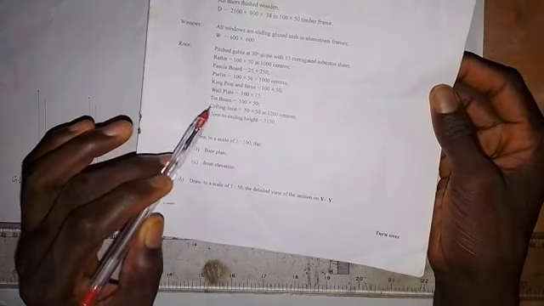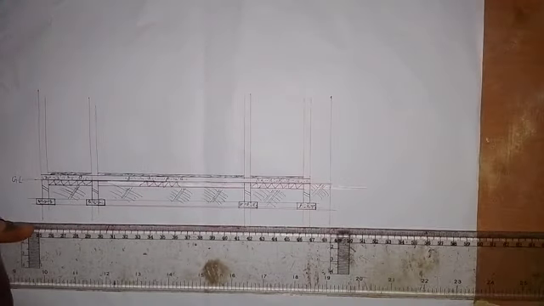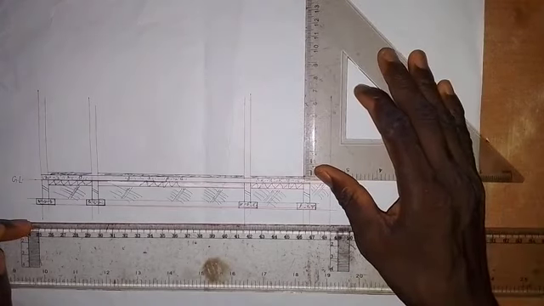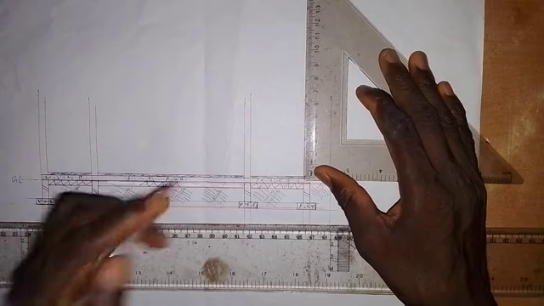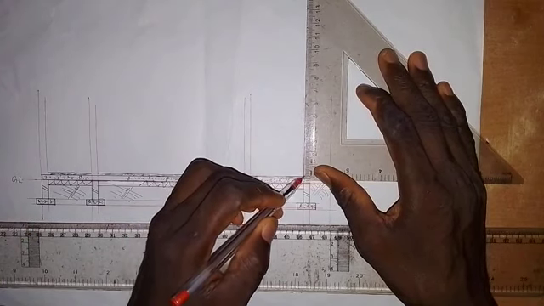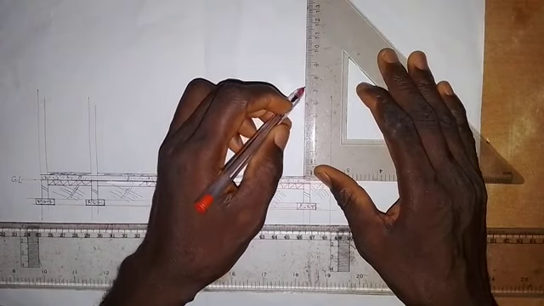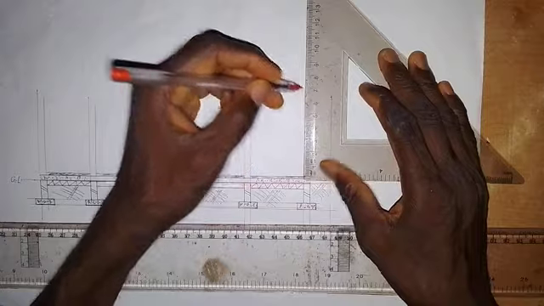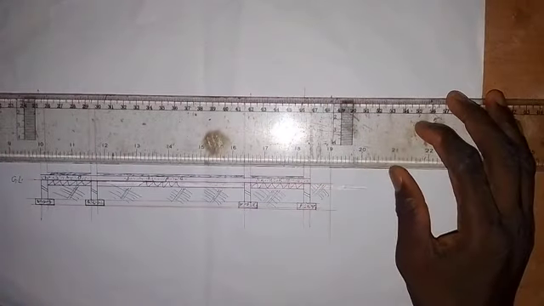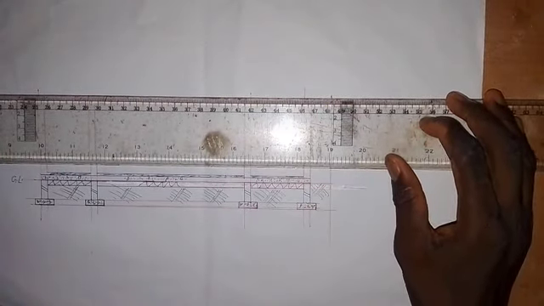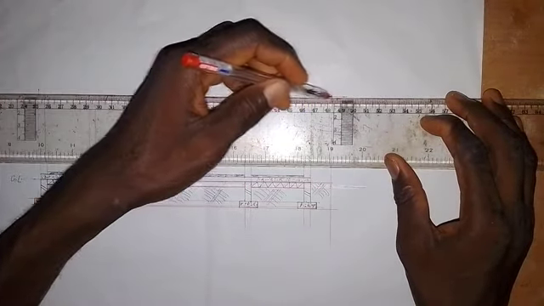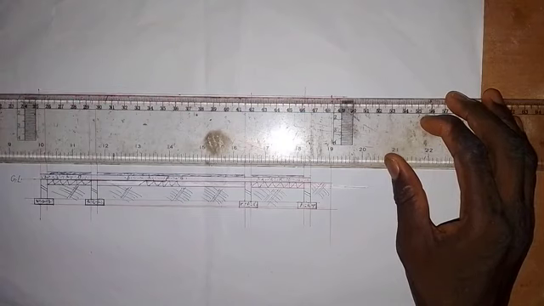So if we divide 3,100 by 50, that will give us 63 millimeters, which means what we need to do now is take a measurement of 63 millimeters from the surface of the floor here. So we take 63 millimeters up. So this is 63 millimeters. So we are going to draw a horizontal line through this, like this.